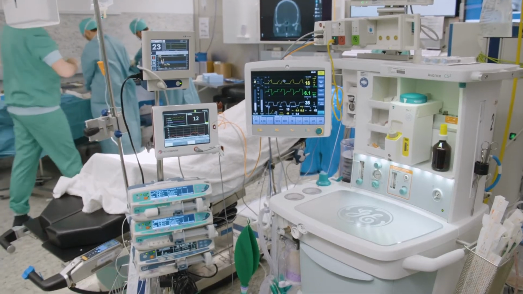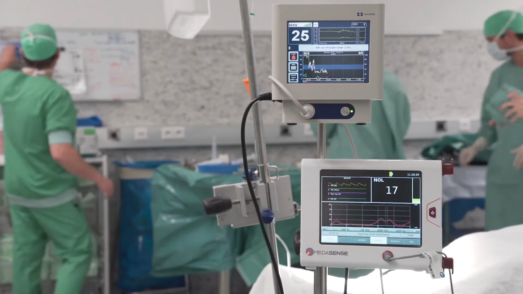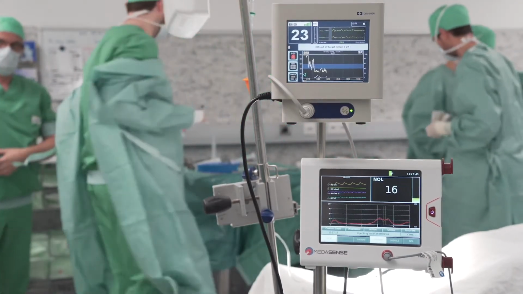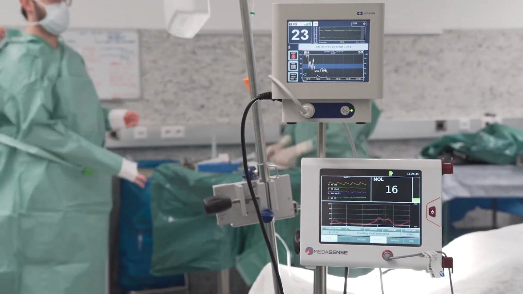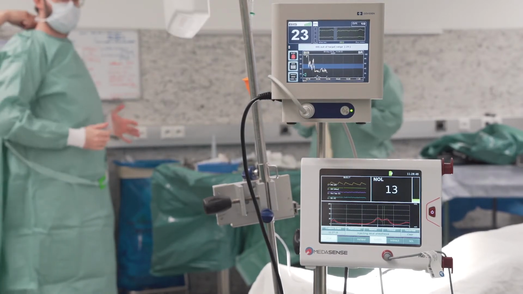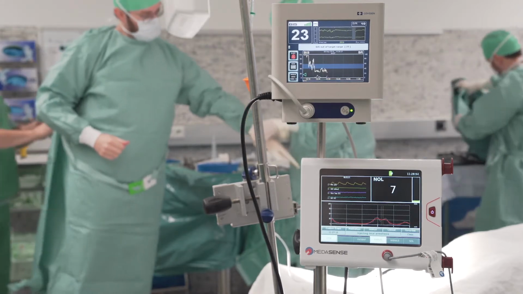For the analgesia, there's a natural fluctuation with sometimes values between 10 and 25, which is a normal range for surgery. And of course, I expect incision in a couple of minutes, so I anticipate the incision, and I will now not reduce my analgetic level because I expect an increase of the noxious stimulus.